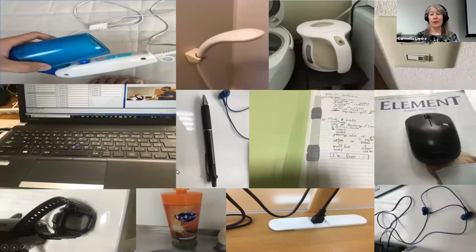These are just a few of the pictures of one student of things he could not give up for 2 weeks. For 2 days. Actually, when he brainstormed this project at first, he said 7 days. And I was like, yeah, that's going to be way too long. Let's make it 2 days. So we made it 2 days.